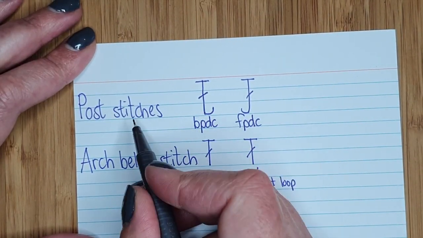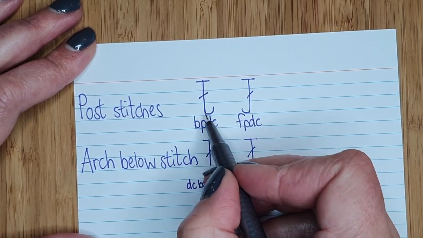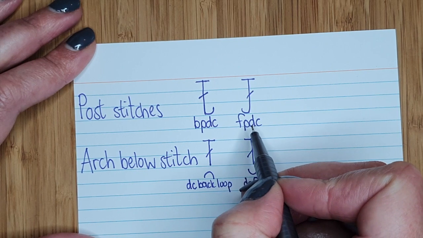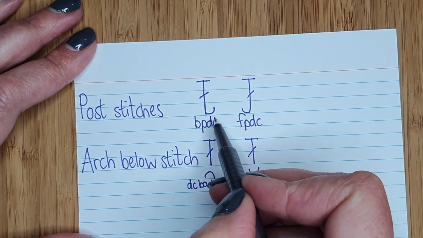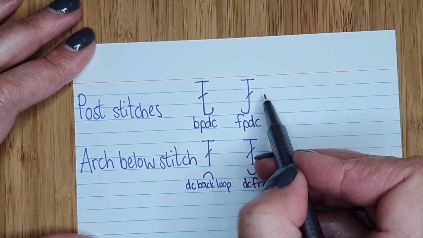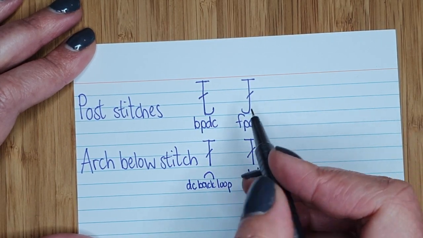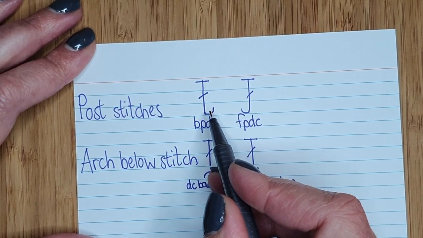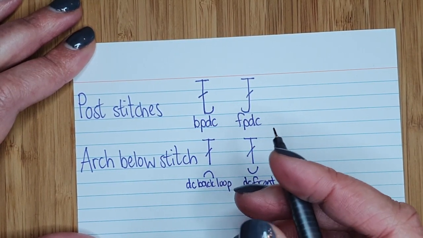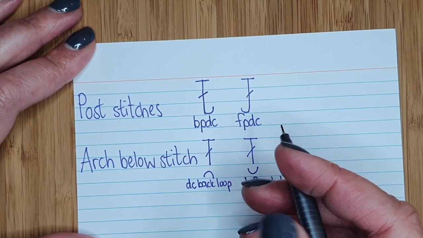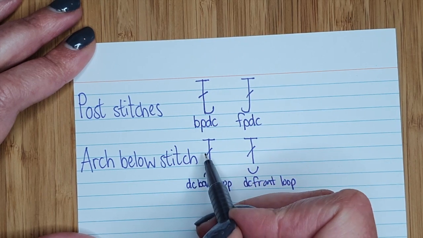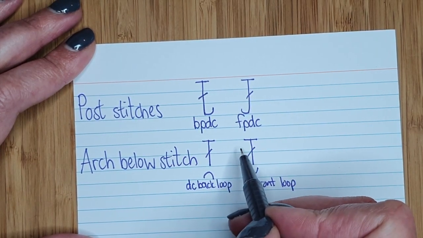These are the symbols for my post stitches. That's my double crochet back post, and that's my double crochet front post. Now I can see that it's a post stitch because it's got these hooks, and I know it's a double crochet because it's got one line over my T. But quite frankly, I always forget which one is a back post and which one is a front post. So that's why the abbreviations that you see on the patterns are so important, because it will show you the symbol and it will say this is the back post and that is the front post double crochet.